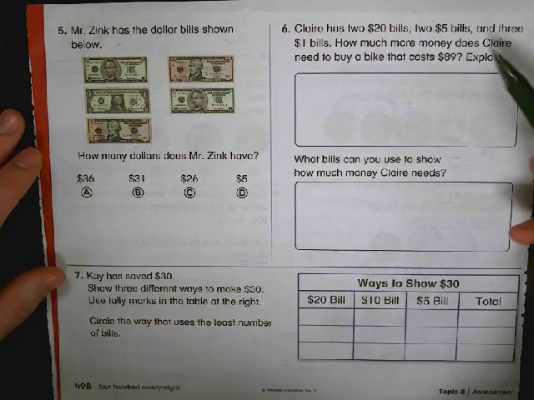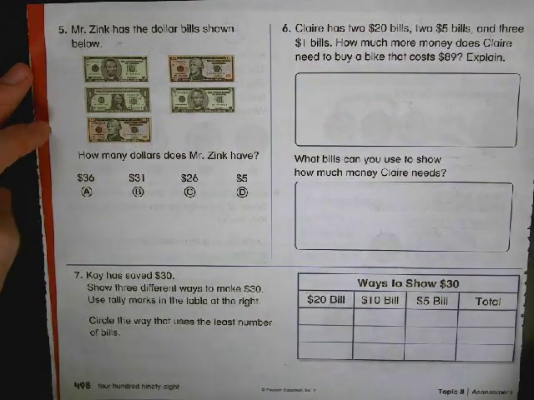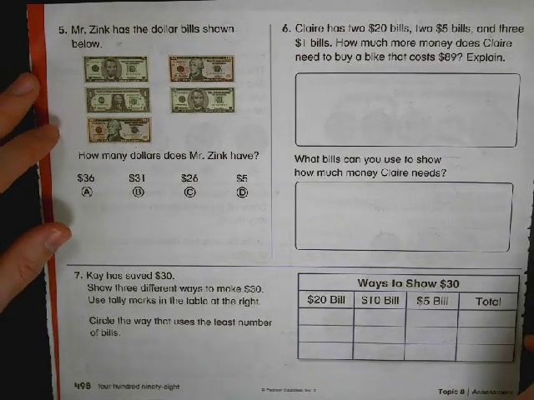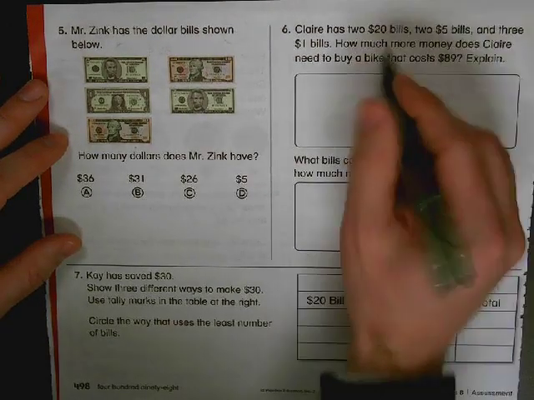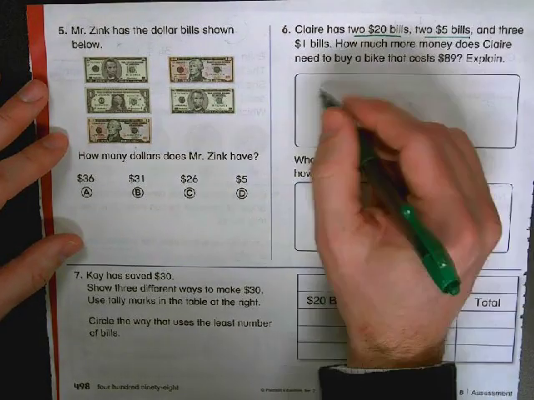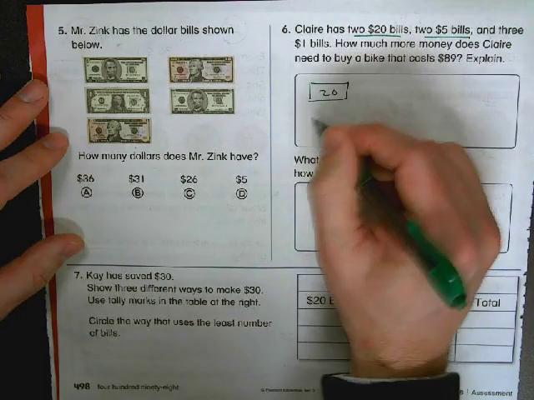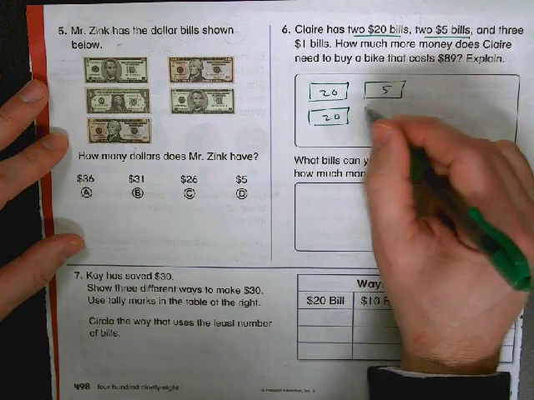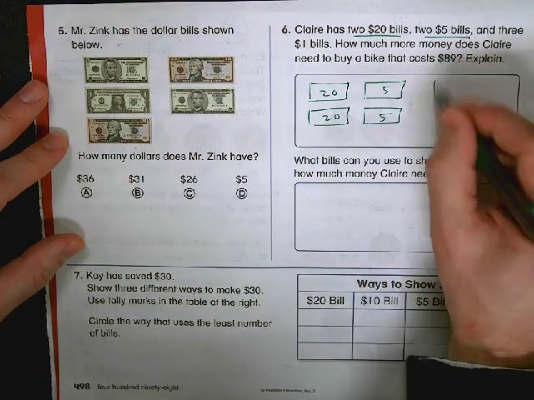Claire has 2 $20 bills, 2 $5 bills, and 3 $1 bills. How much money does Claire need to buy a bike that costs $89? So it's asking you not how much she has, how much she needs. So 2 20s, 2 5s, and 3 1s.